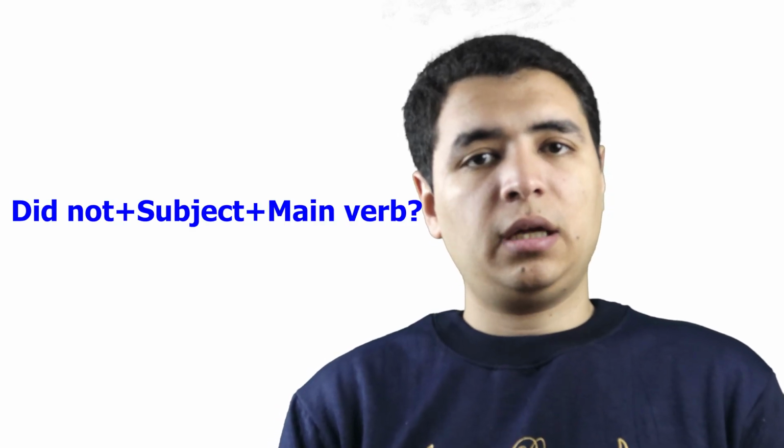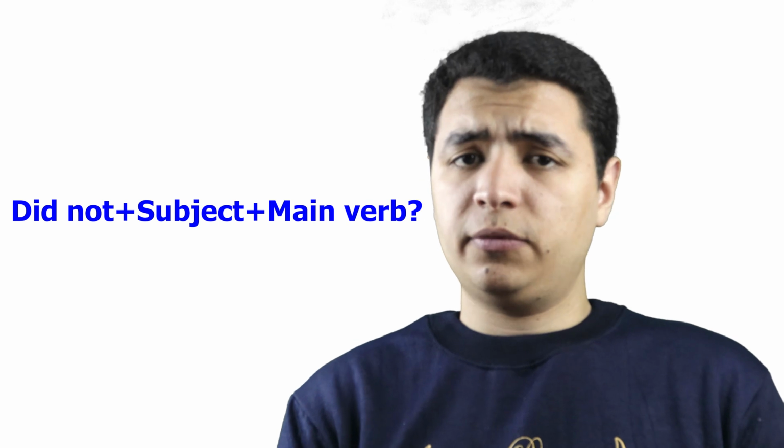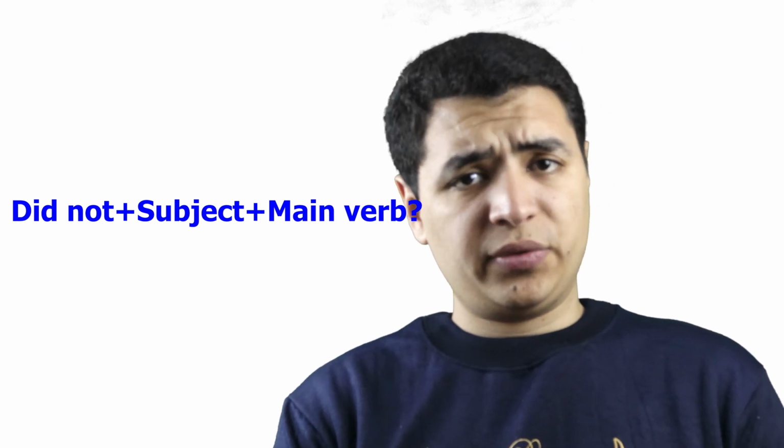Also, we can use it in the negative form. Did not plus subject plus verb in infinitive form plus the rest of the sentence.